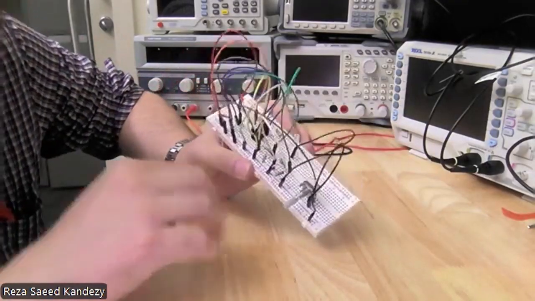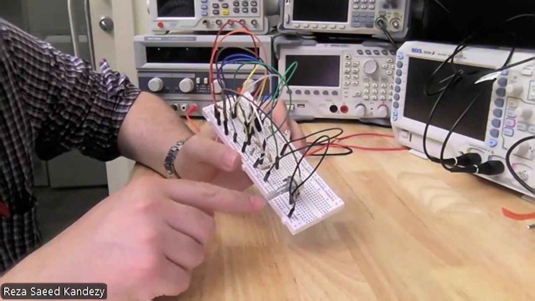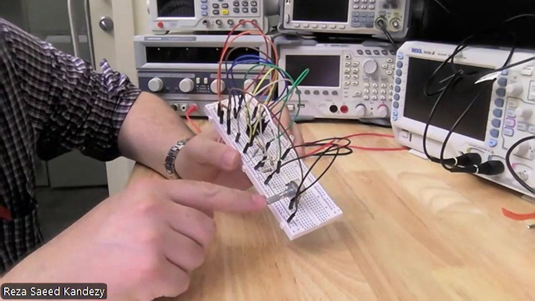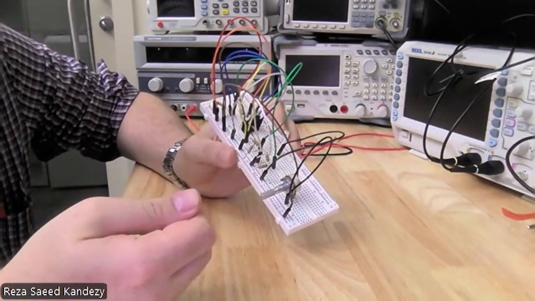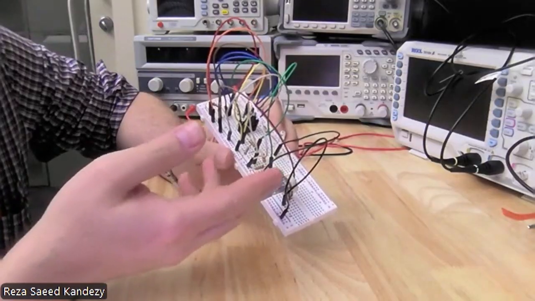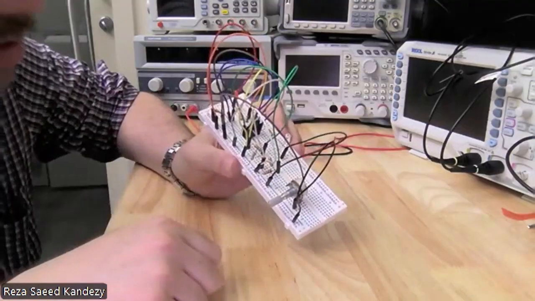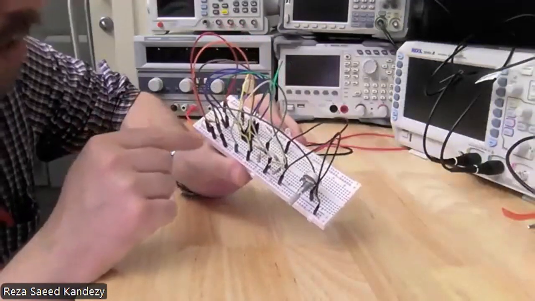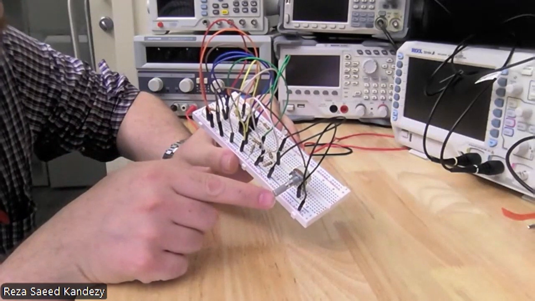Now, I didn't use the thermistor, so instead I use a potentiometer. It's the same. By changing the temperature in a thermistor, the resistance would change. So with a potentiometer, I can also change the temperature, and it is doing the voltage division.